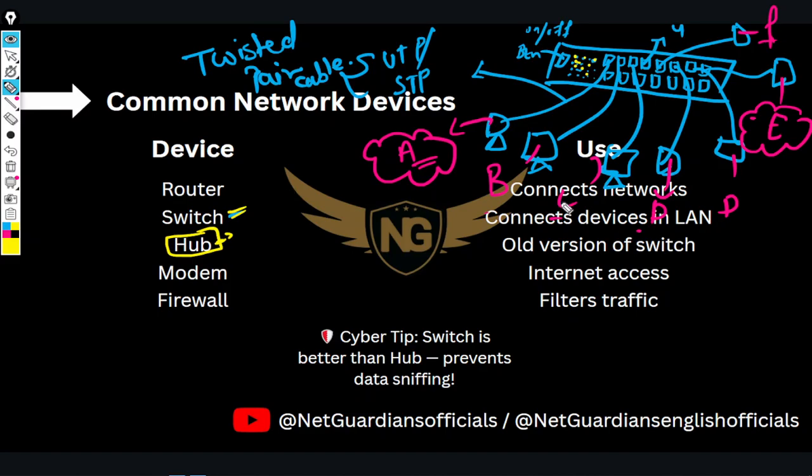Now let me explain how it works with these things. Suppose I have to share a detail from device A to device E. I say, hey hub, I have some file which I want to share with E, can you do it for me? The hub will be like, okay, yeah, share with me. I will share the file to the hub, and now what he is going to do, boom, he will share this file with all the devices.